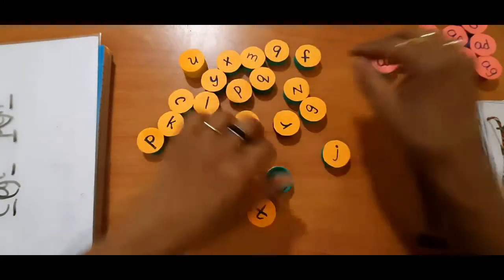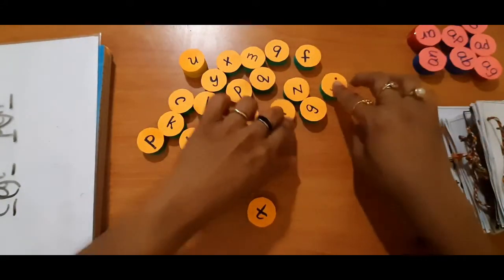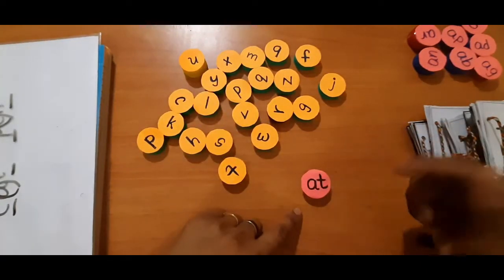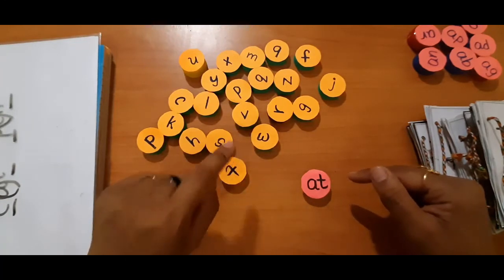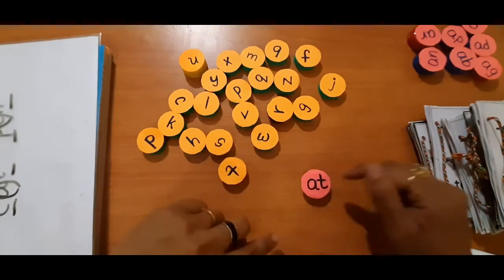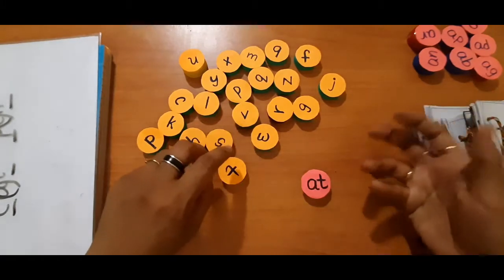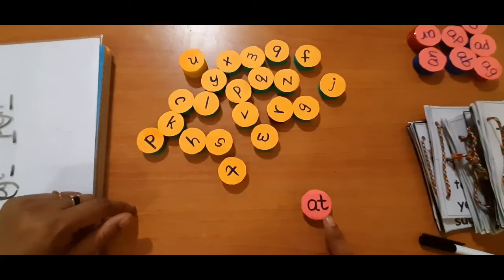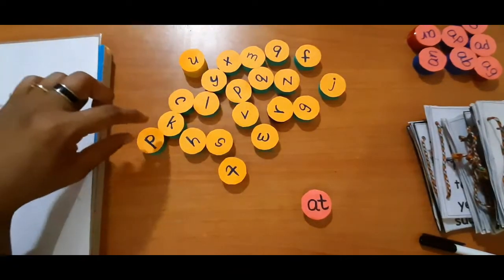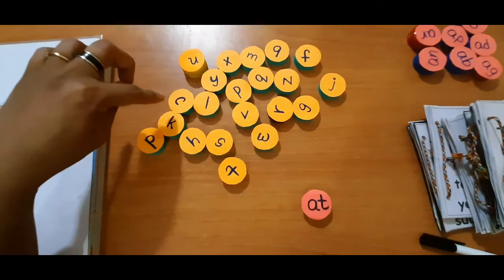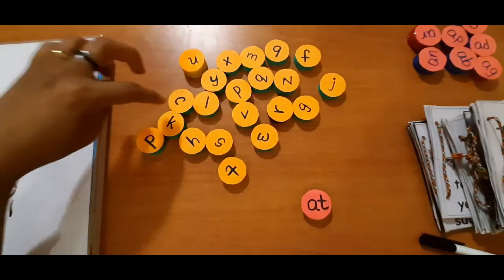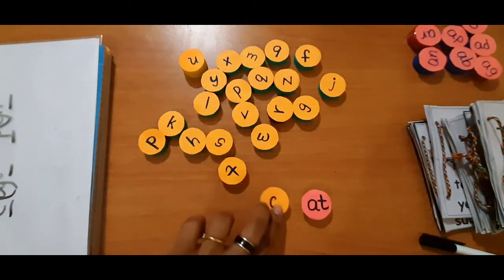For example, if we start with the at family, I have made it on orange color paper and this one on peach color paper so that I can differentiate, and she can also understand how a consonant, when it is added to this family word at, becomes a proper word. How can she make words out of it? For example, I give her this is at. Can you use a consonant or any letter from this and make a meaningful word? Generally the kids have already learned a few words, so they can say it, or you can start by helping them.